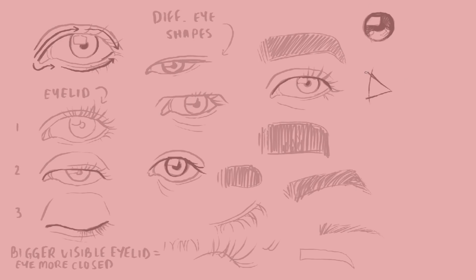And then of course we have different perspectives of the eye. Here I'm giving you guys a little run-through of how to draw an eye in profile. The best trick that I can give you guys is drawing out a capital A sideways and going from there. That's the best way to do it. That's how I was taught when I was a child, and I still use that trick.